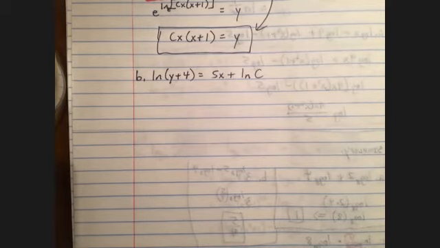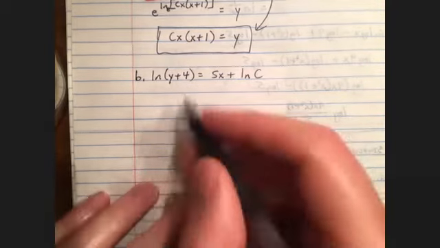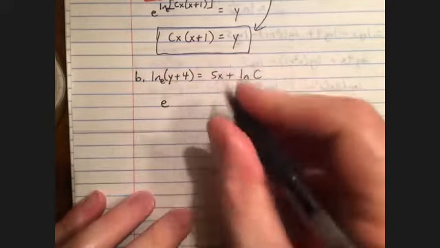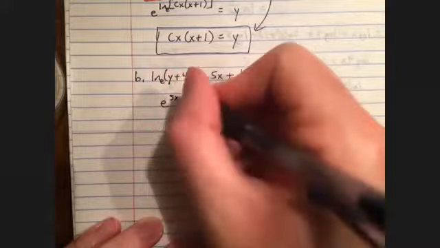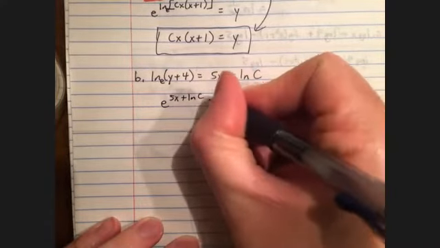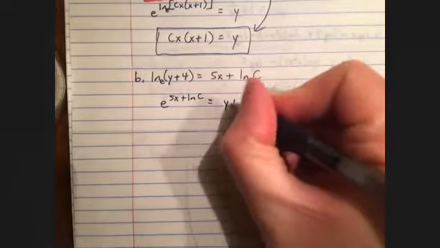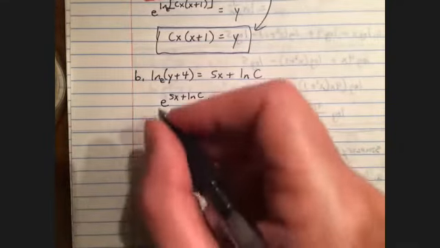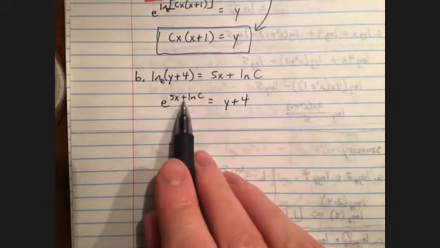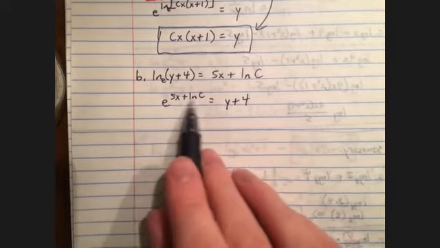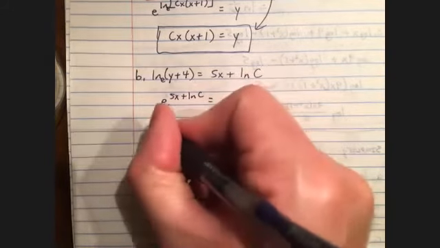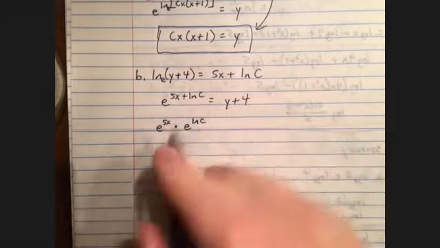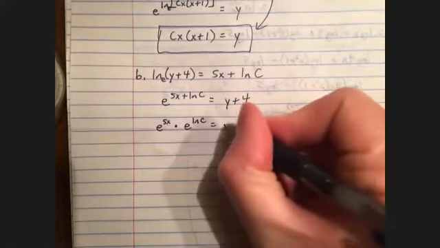All right, final problem. We can take this and make it, remember this is base e, so we're going to say e raised to the power of 5x plus ln of c is equal to y plus 4. And then if we're taking e to the 5x plus ln of c, and we're adding within that exponent, remember that's the same thing as e to the 5x times e to the ln of c, because when we have the same base, we add their exponents, so we just split it apart.